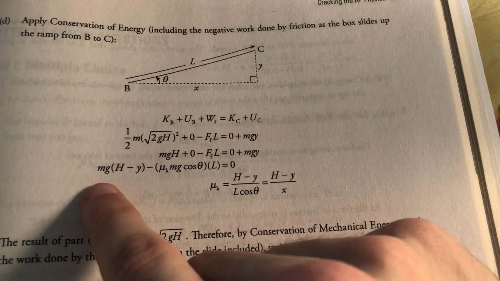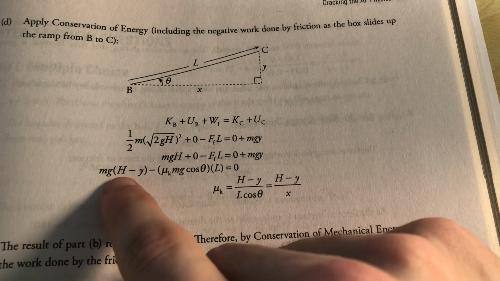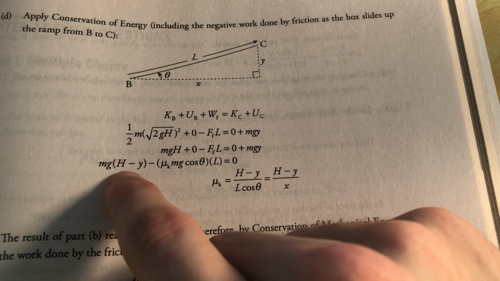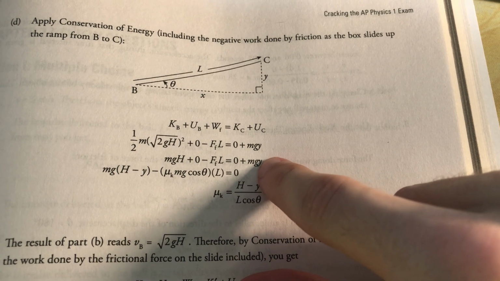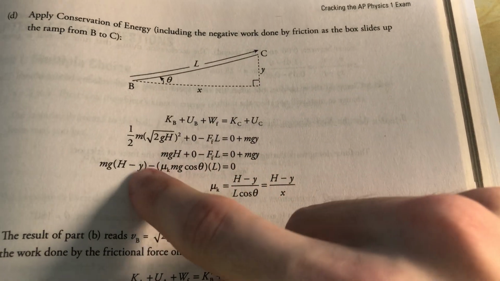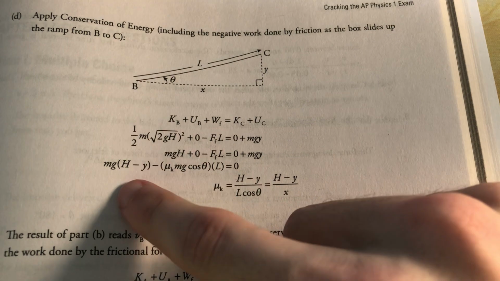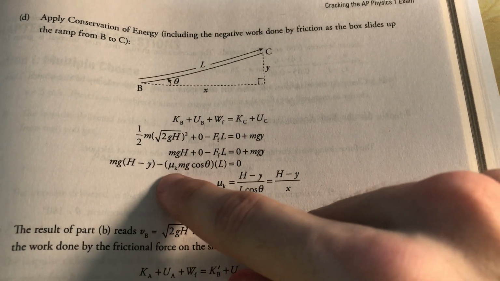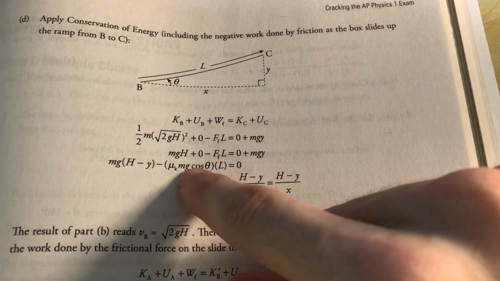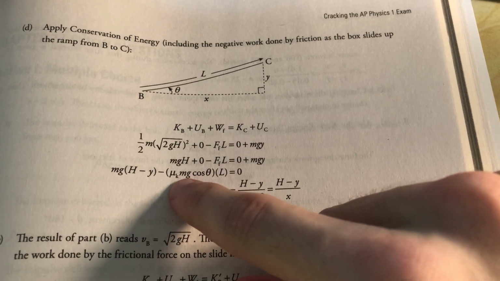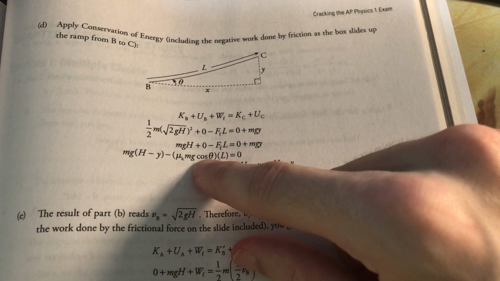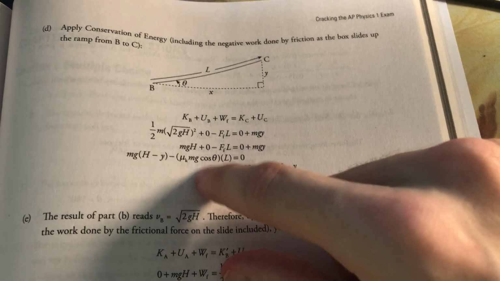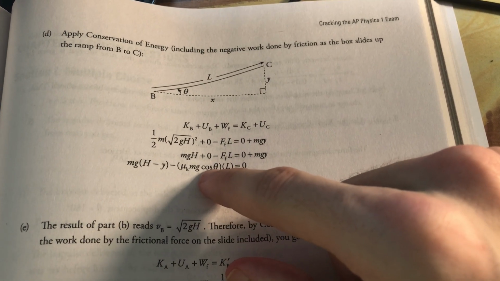Now we're just going to substitute in a little bit here. So mg times h minus y, that's when we take this from over here and subtract it from this. So they're combining the two GPEs to get this. And then they're expanding on that force of friction. It's mu k times mg. And this cosine theta, just to clarify, this is not from the work. This is not the work cosine theta.